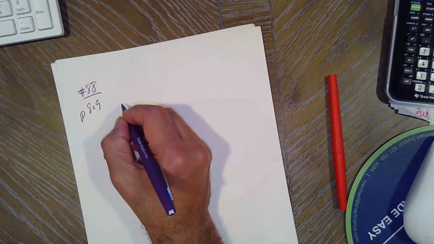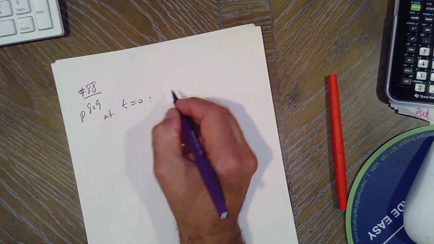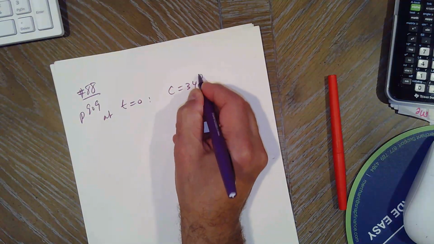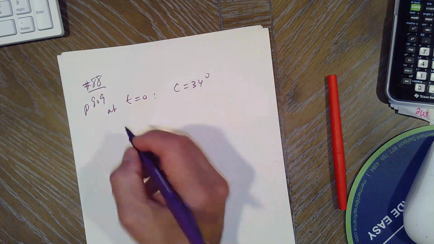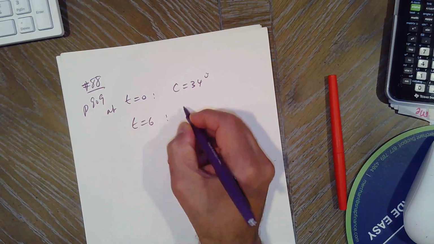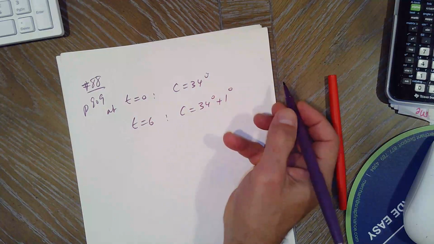So the temperature now, which is at T equals 0, is 34 degrees Celsius. And it's expected to rise 1 degree every 6 hours. So when it's 6 hours, C is 34 degrees plus 1, which is 35.